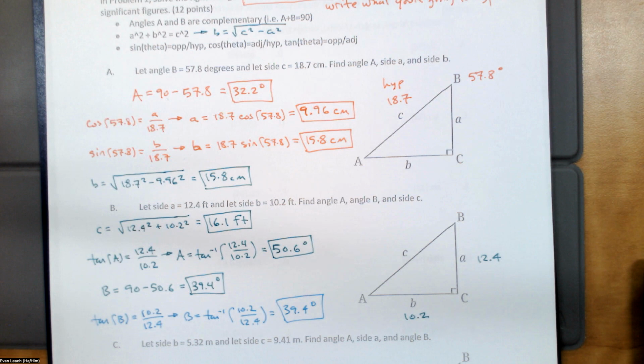There are only 4 problems I can put in this solving triangles. Practice those 4 problems. You have versions of it. You can also come up with your own.